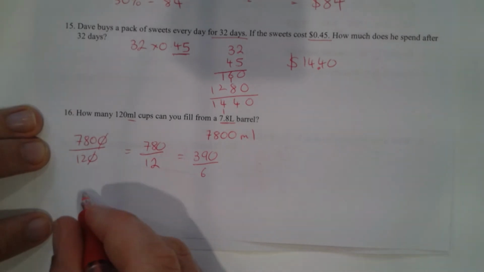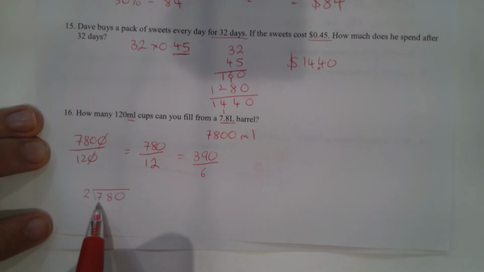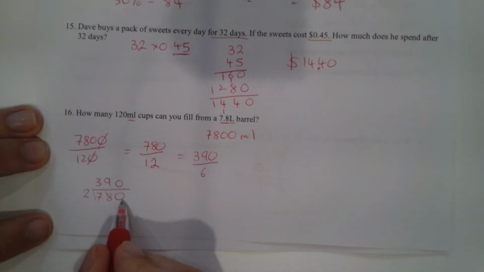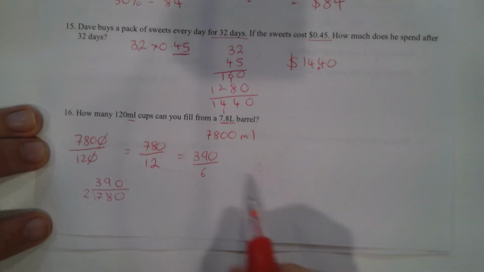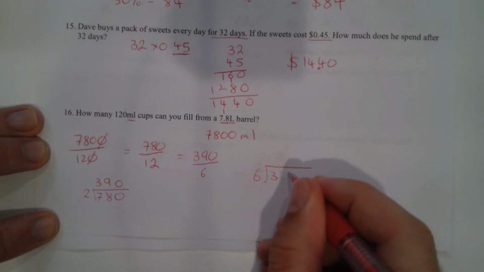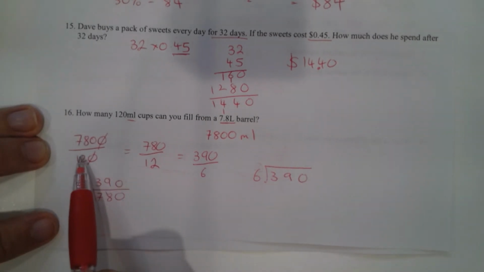If you weren't sure how to half it, you could do how many times does 2 go into 780? 2 goes into 7 3 times, 1 left over, 2 goes into 18, 9, and 2 goes into 0, 0 to get that one there. So I'm going to use my 6 times table here. So how many times does 6 go into 390? I did that to make it an easier division sum than this one.